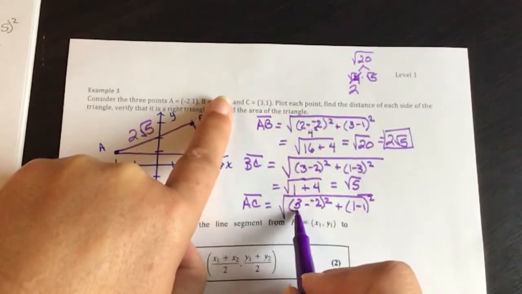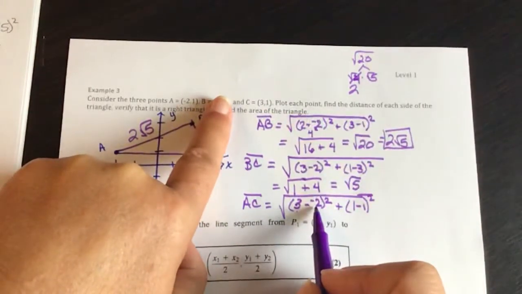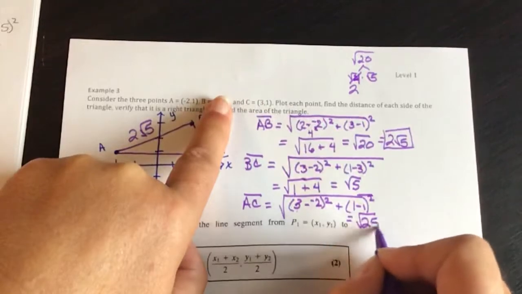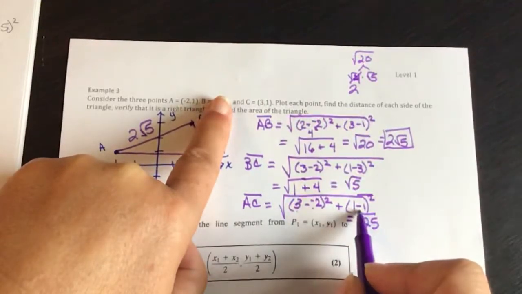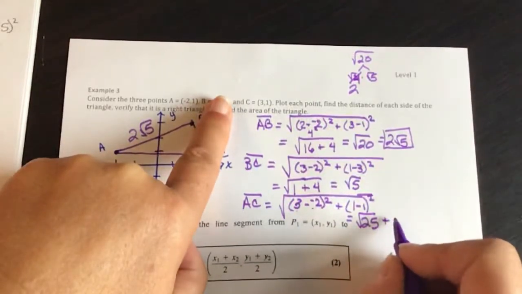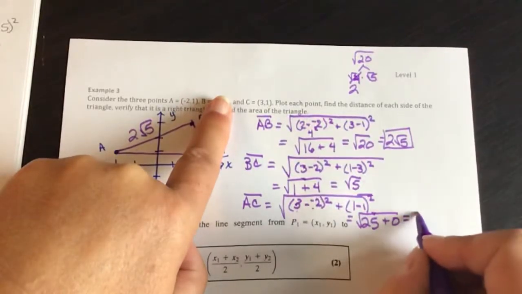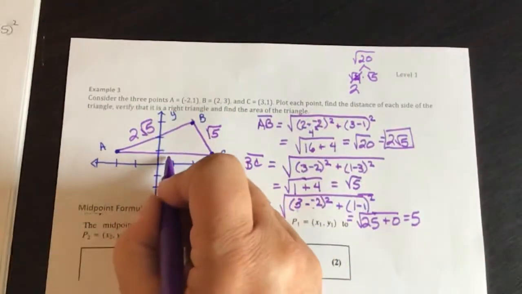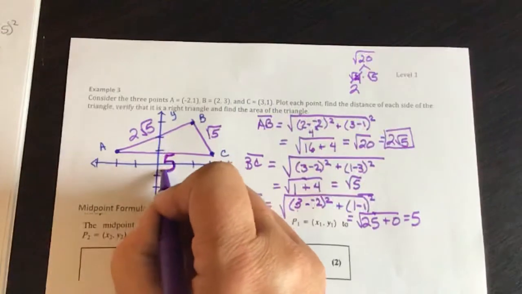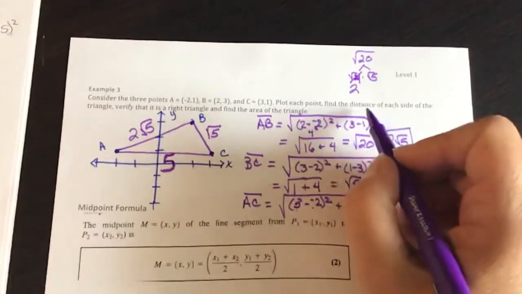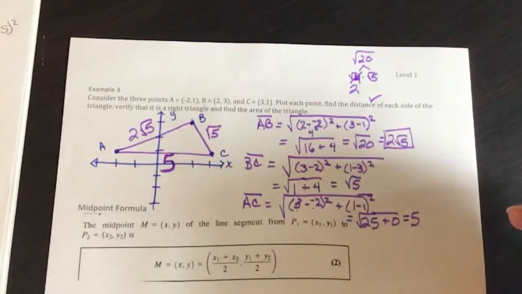So 3 minus negative 2 is 5, and then I'm going to square this to get 25. And then in here I have 1 minus 1, which is 0 squared, plus 0. So this is the square root of 25, which is 5. So I've labeled my 3 sides. I've found the distance of each side.